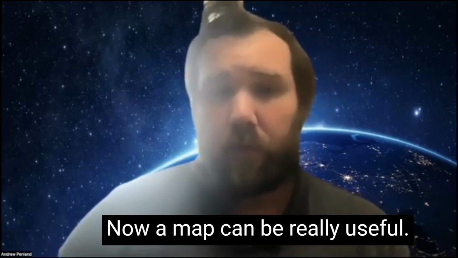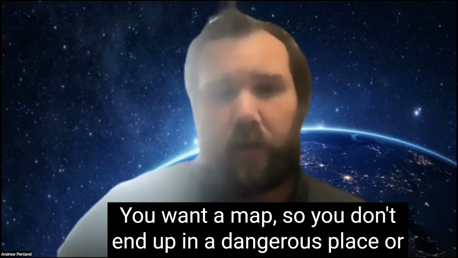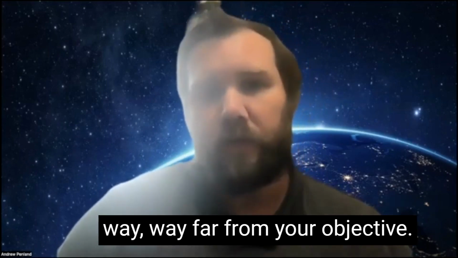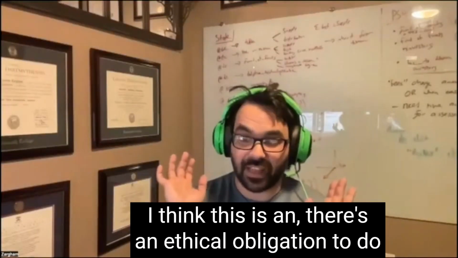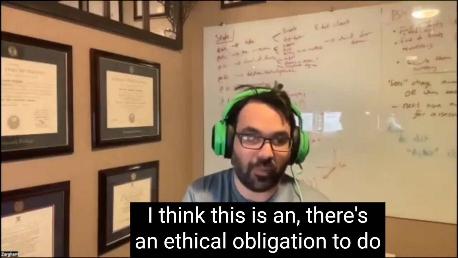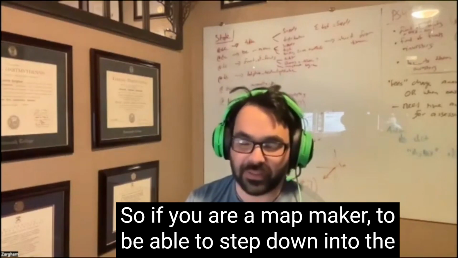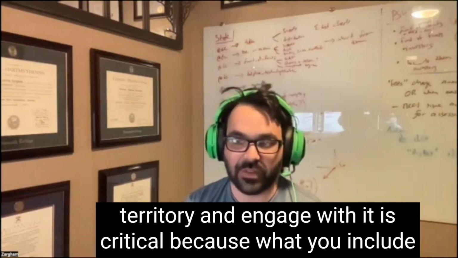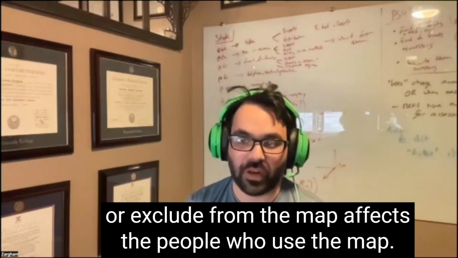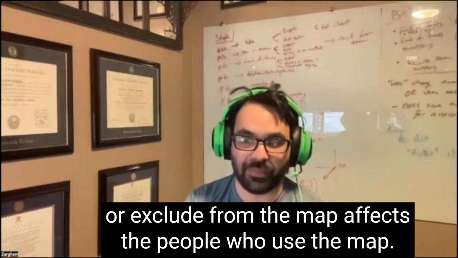Now, a map can be really useful. You want a map so that you don't end up in a dangerous place or way, way far from your objective. I would go beyond that even. Yeah. I think there's an ethical obligation to do this if you're a map maker. So if you are a map maker, to be able to step down into the territory and engage with it is critical, because what you include or exclude from the map affects the people who use the map.